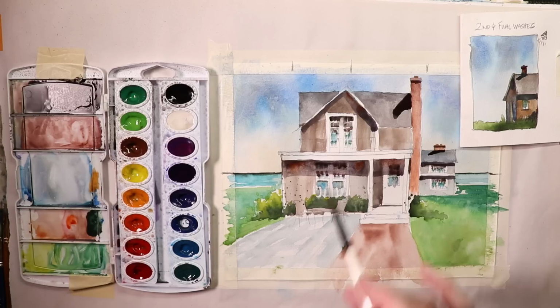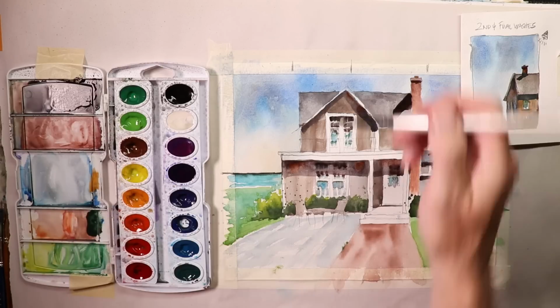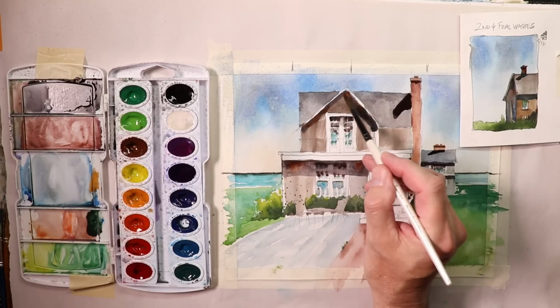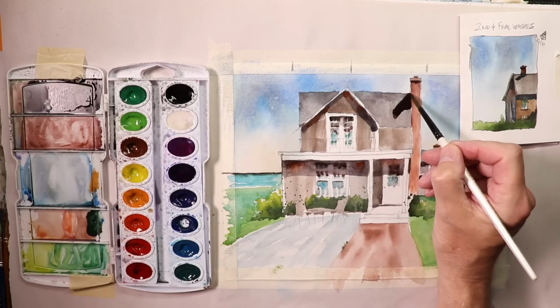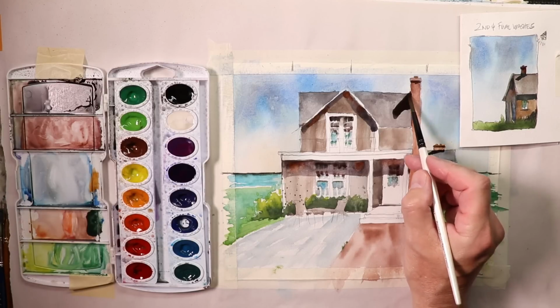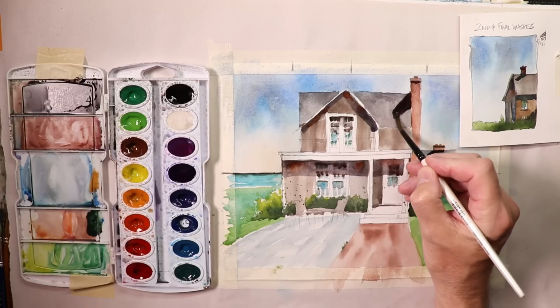But you can see how those shadows really get exciting. They really make the painting look like there's plenty of sunlight and bright light in the painting. This shadow over here along this chimney, I kind of took a guess on that, how it's going to look.